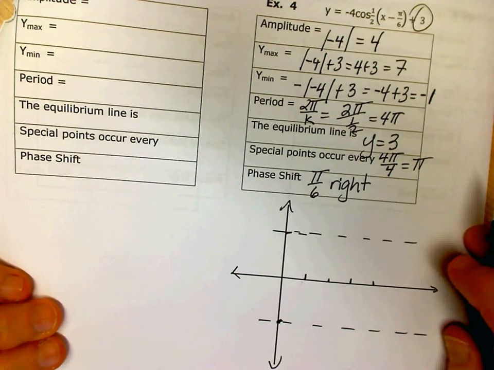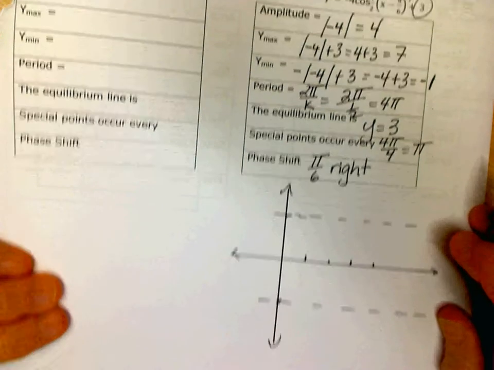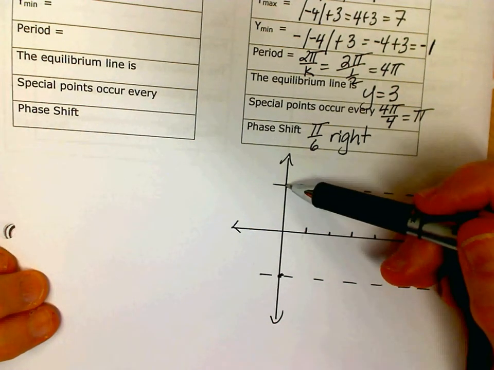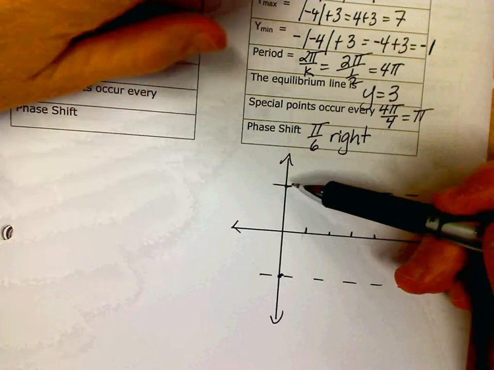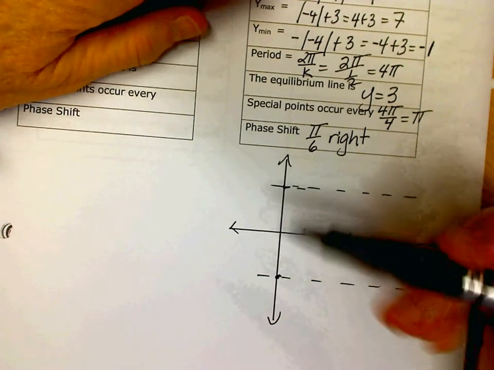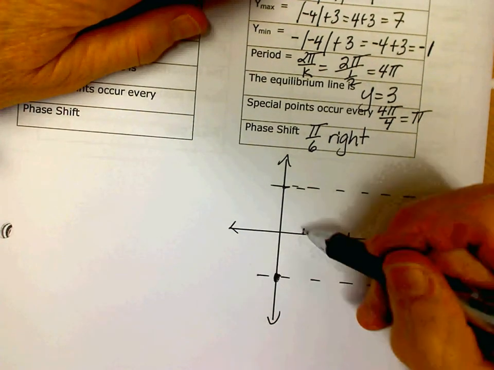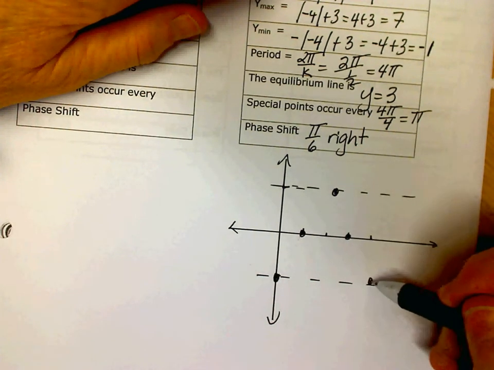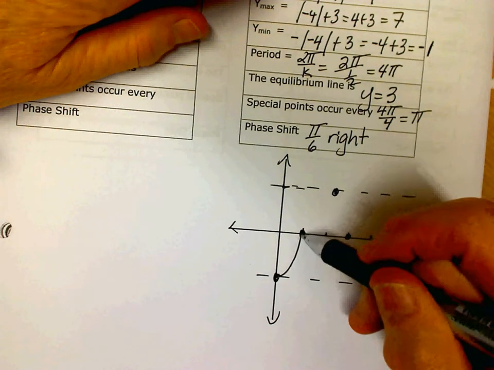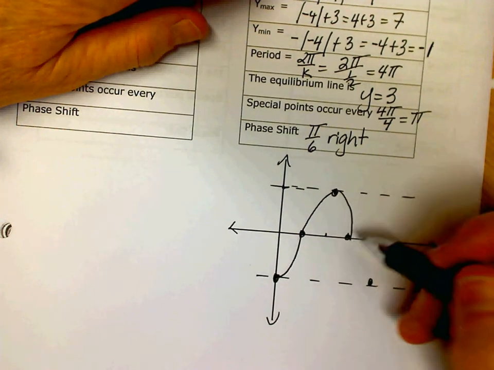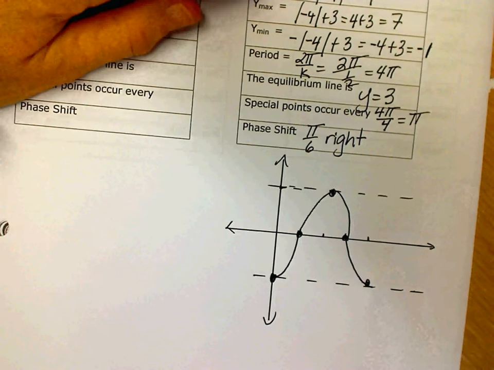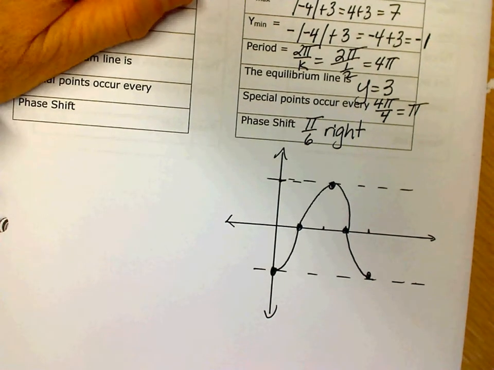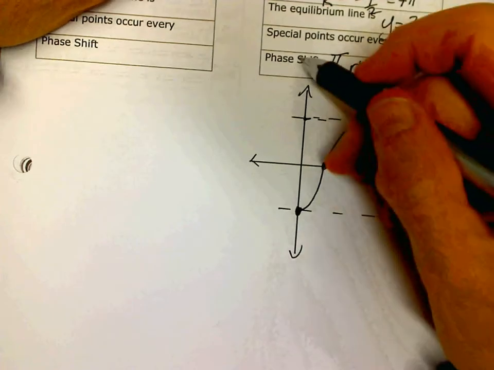Alrighty now. Now, this graph, well, where does cosine usually start? At the top? It usually starts at the max, right? But where's ours going to start? Bottom. So now let's just fill it in. Good? So it's going to look like that.